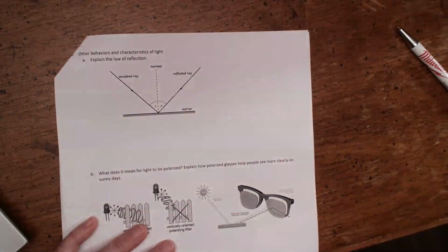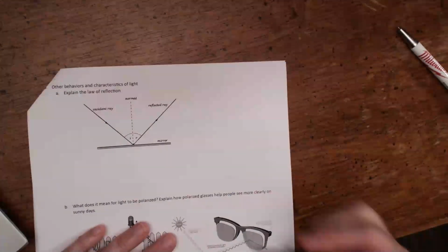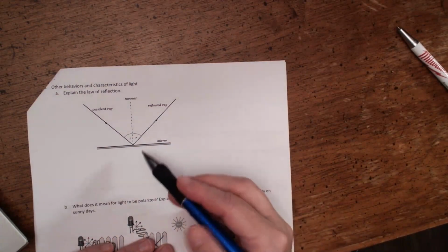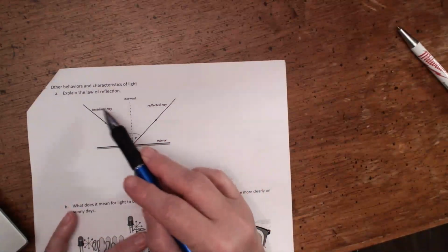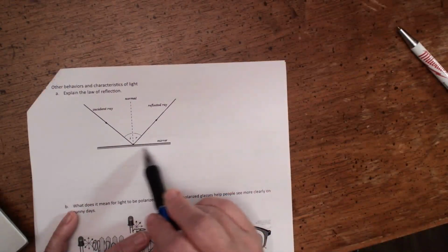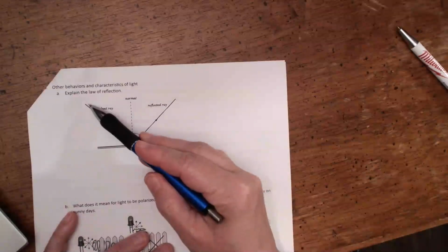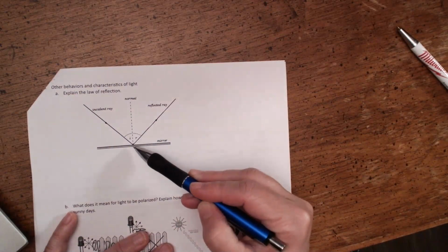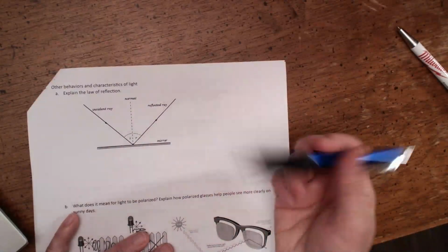I used a reflective transparency paper in our classroom to show you all this. But if you've got a perfectly reflective material here, you've got an incoming ray, it's going to hit this and bounce off, okay?